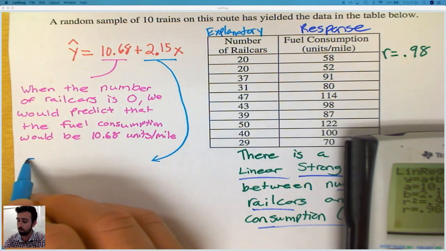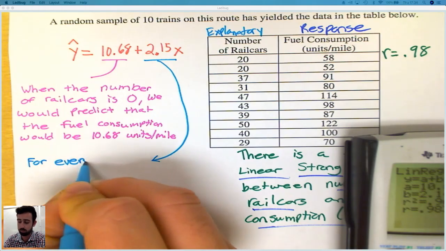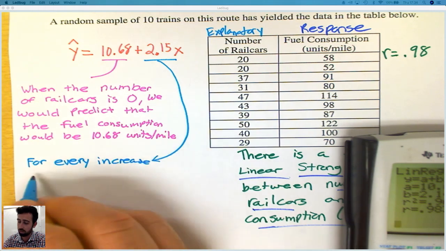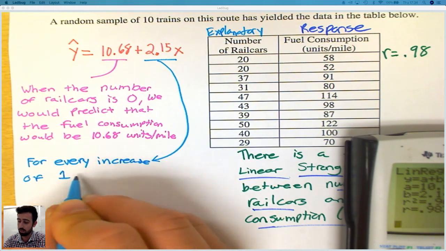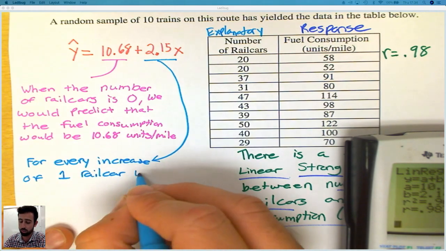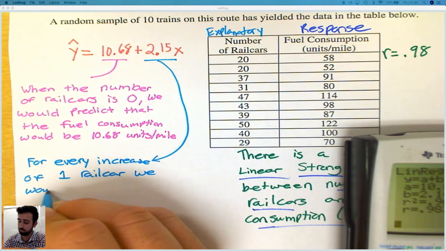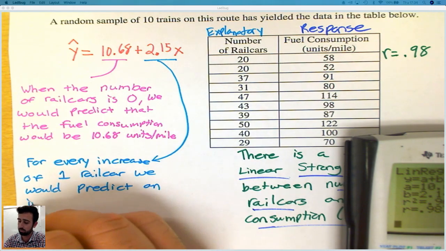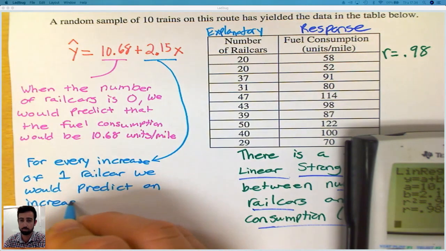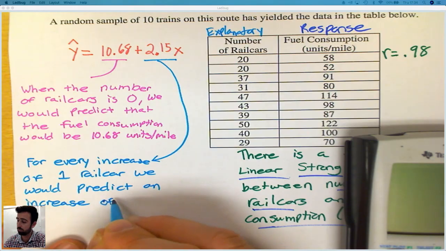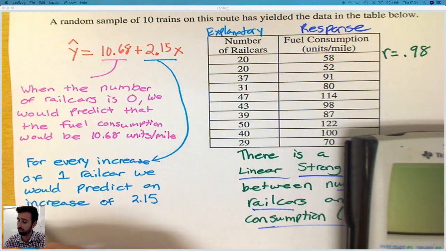So we would say for every increase of 1 unit, so 1 rail car, we would predict an increase, because it's positive, an increase of 2.15 units a mile.